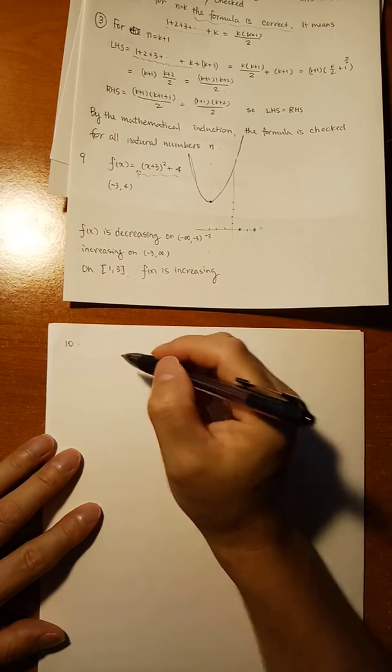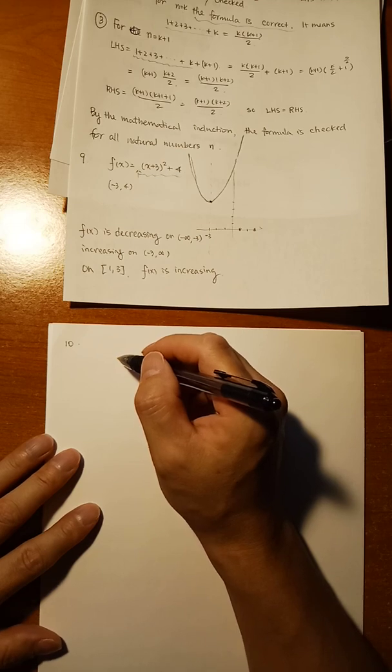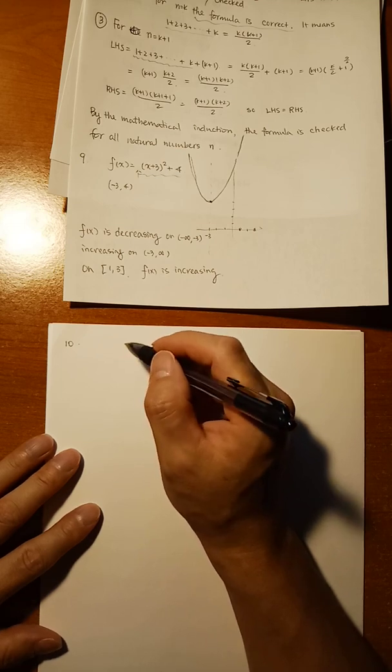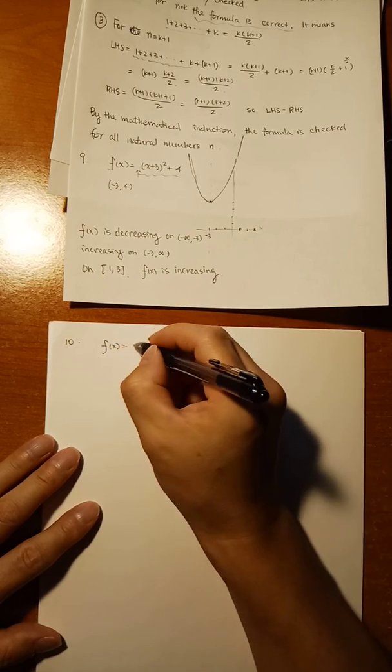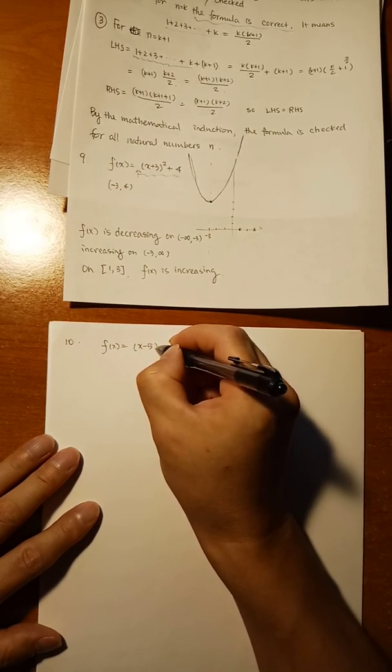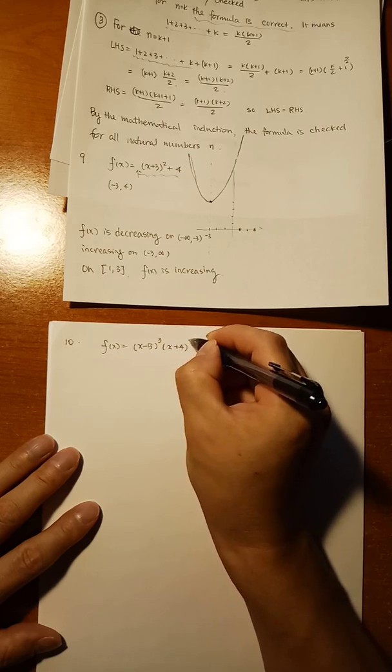Problem 10. List each real zero and its multiplicity and determine whether the graph crosses or touches the x-axis. So x minus 5 cubed times x plus 4 squared.